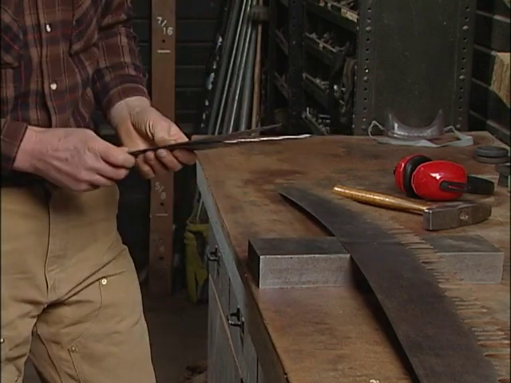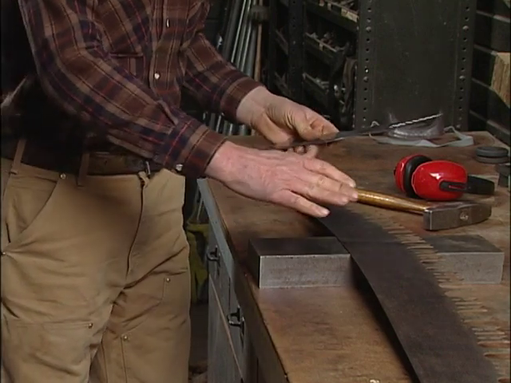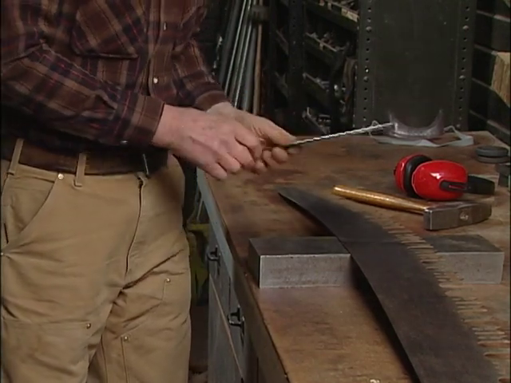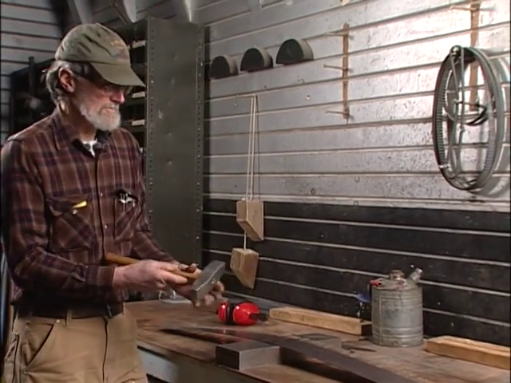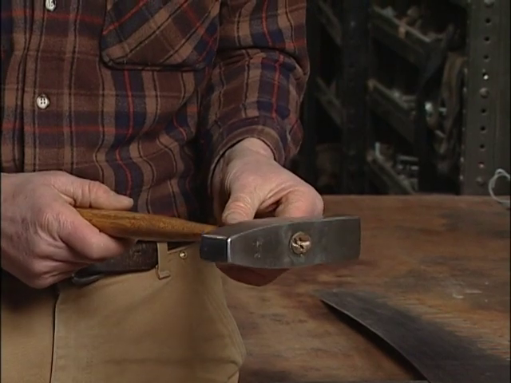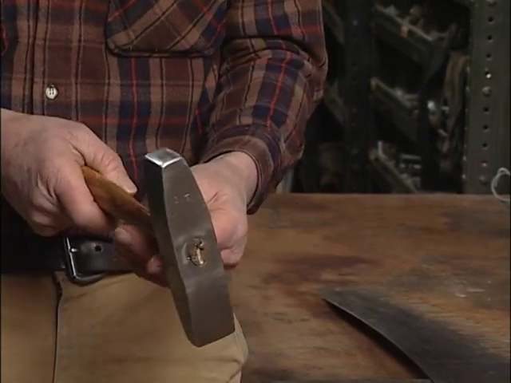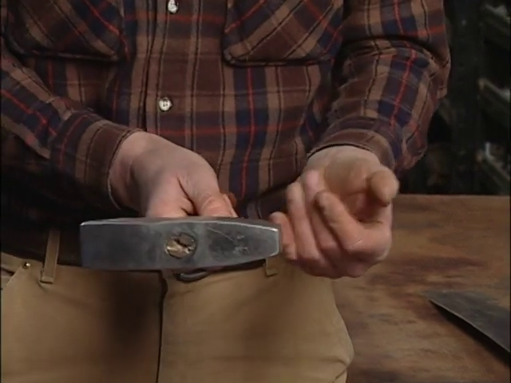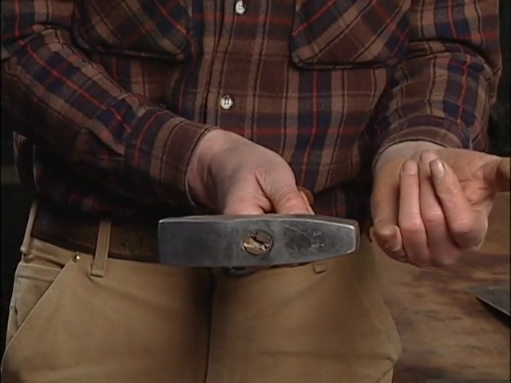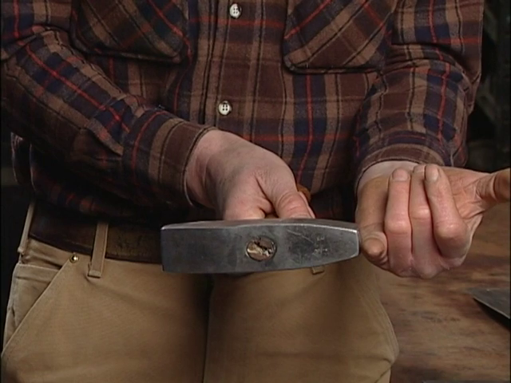Once I have checked the saw for straightness with the straight edges, now I need to actually do the hammering. For a hammer, what I use is a sawmaker's cross peen hammer, and it's a specially built hammer. As you can see, the axes of the faces are different. They're 90 degrees from each other.